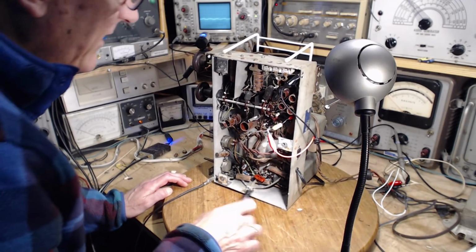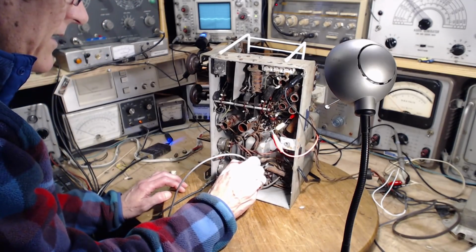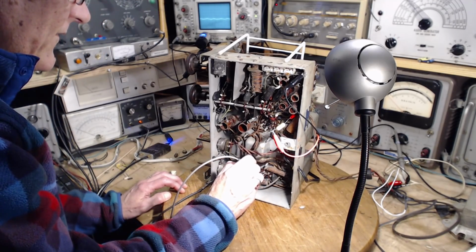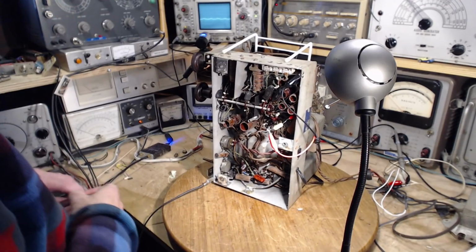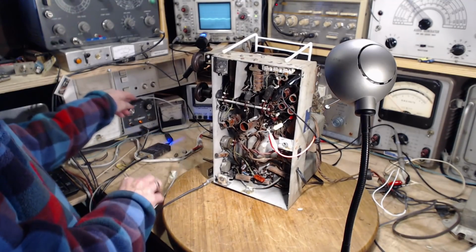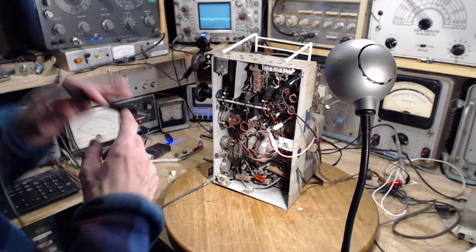Nothing there. Nothing anywhere. Next one. There's no B plus on the audio preamp tube plate. So how does it get there?